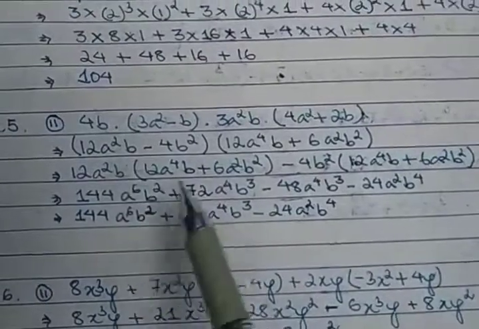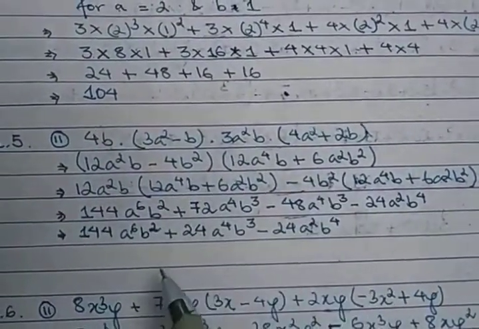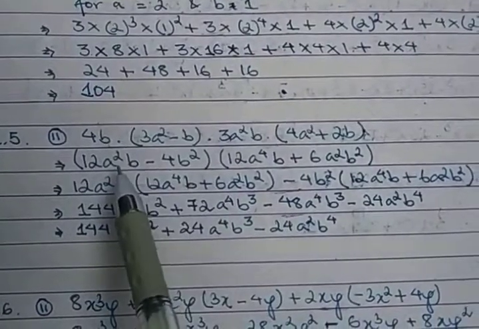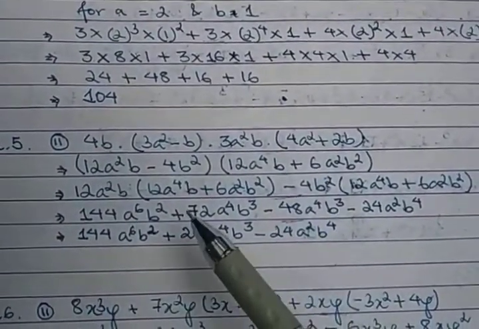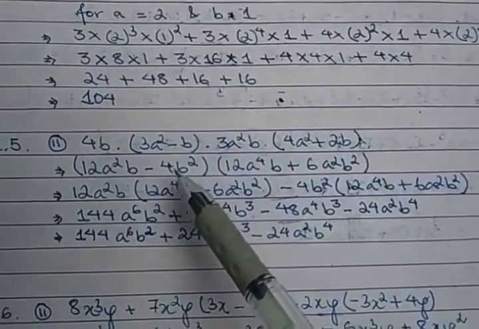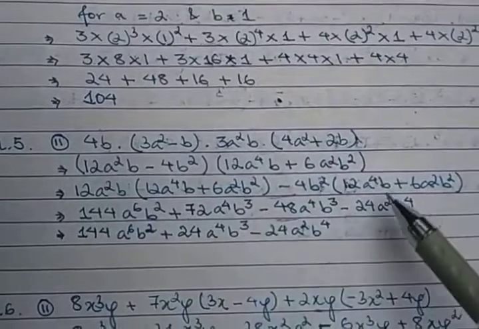So that is why I have placed it within the bracket. Now in the second step, what do I have is again multiplication of a binomial and a binomial. Now simple, as you know, we can split the term, isn't it? So that's what I have done here. I split the first term, second term, and kept it as it is.